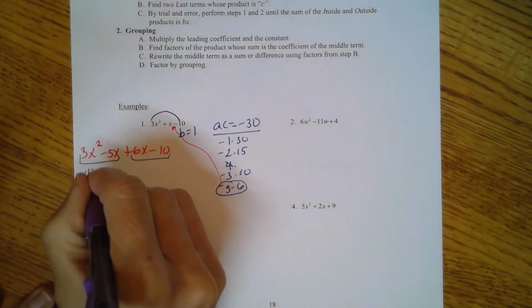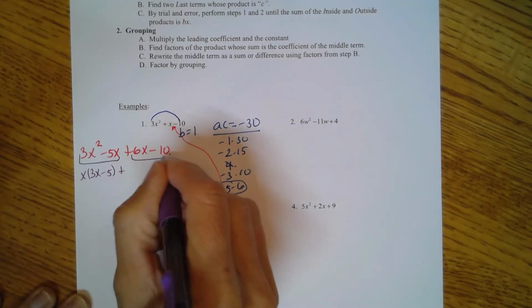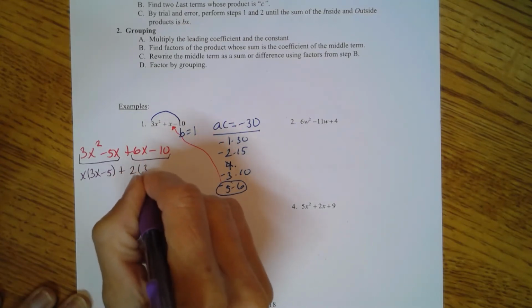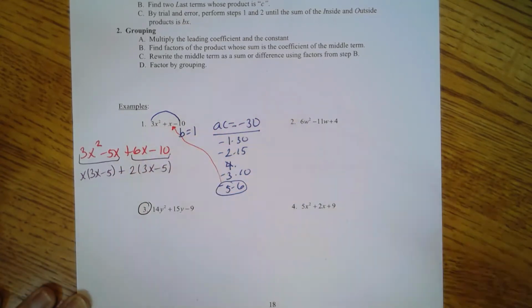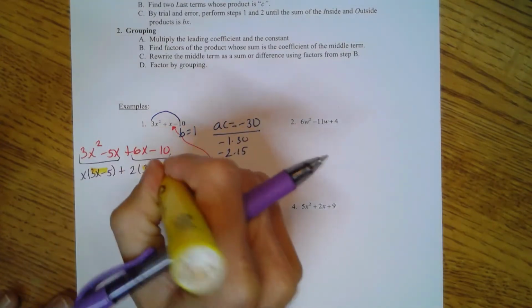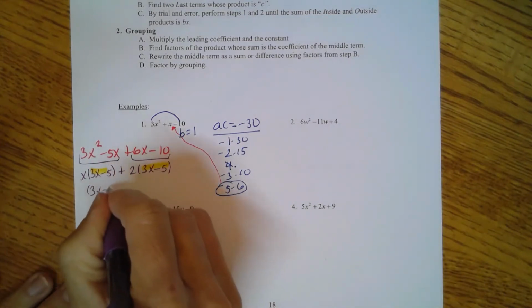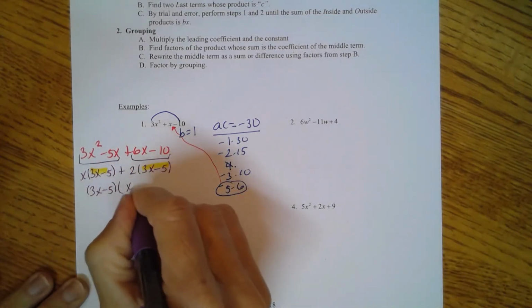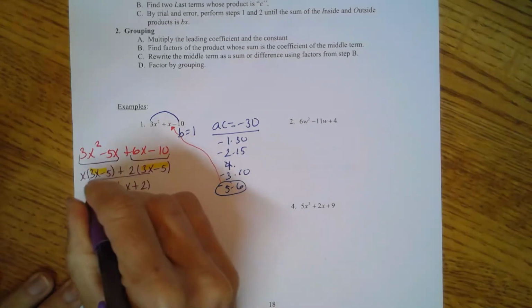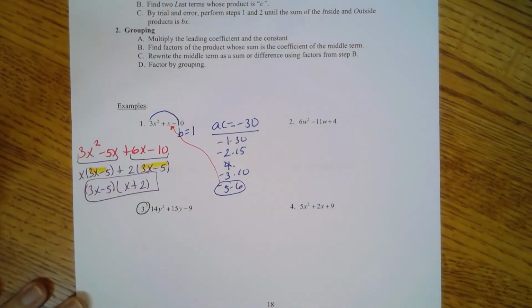So I'll take out an x, I'm left with 3x minus 5. Take out what's in common between a 6x and a 10, which is a 2, and I'm left with 3x minus 5. So we've always said in 116, if these are not the same, you've done something wrong. They are the same, so we'll now pull out the common binomial, and we're left with x plus 2. So if I multiply this back out and combine like terms, I should get 3x squared plus x minus 10. So try it.